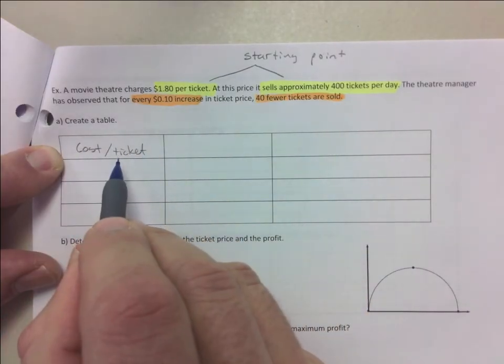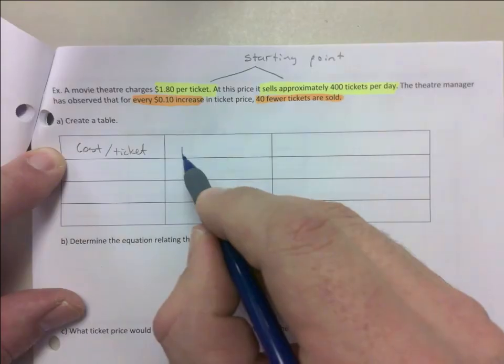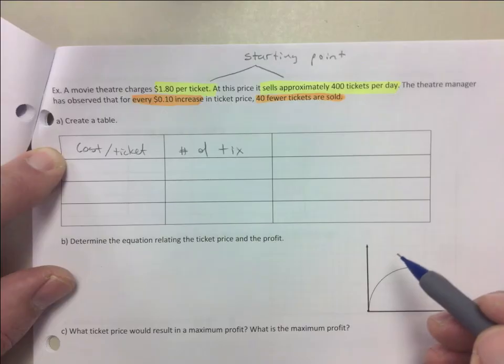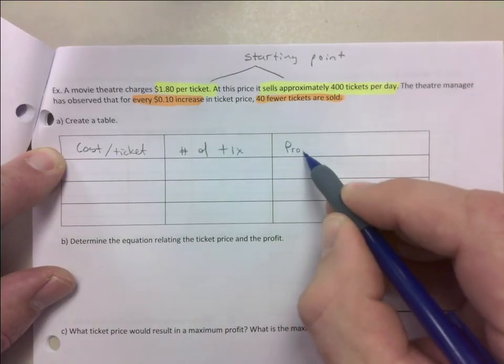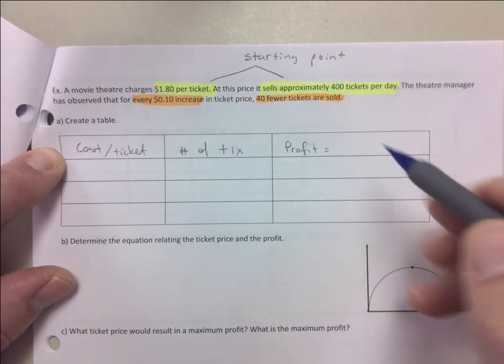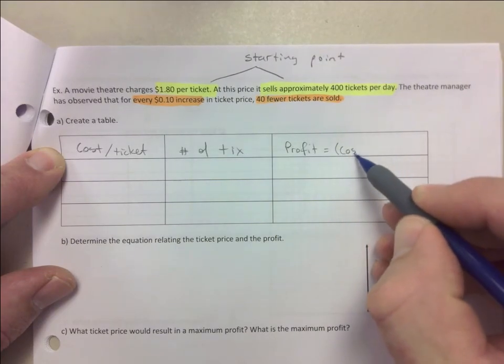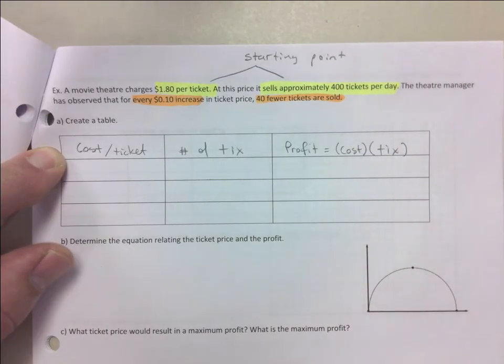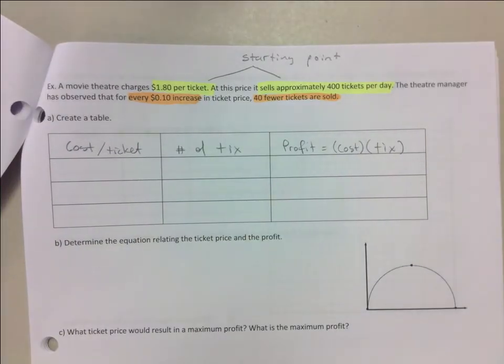I generally start with it, but you don't have to. This will be the number of tickets. And this will be my profit. And the profit is found by going cost times the number of tickets. That's how you find it.